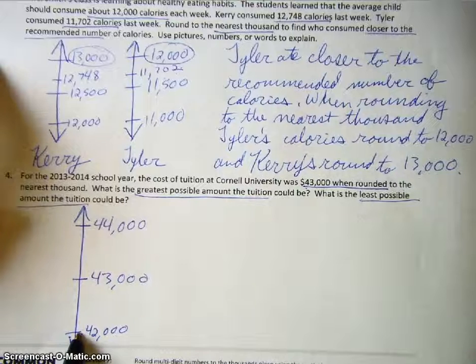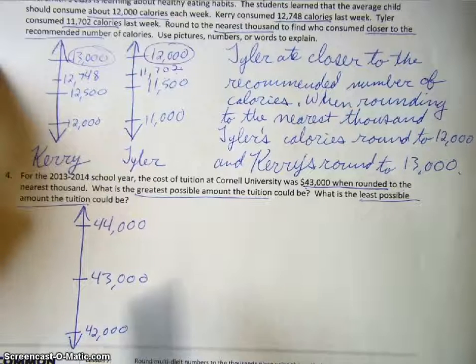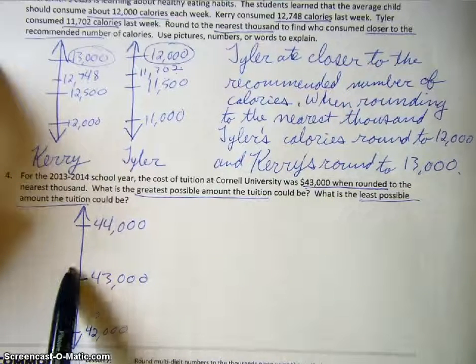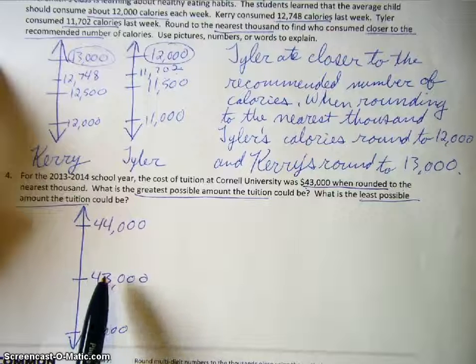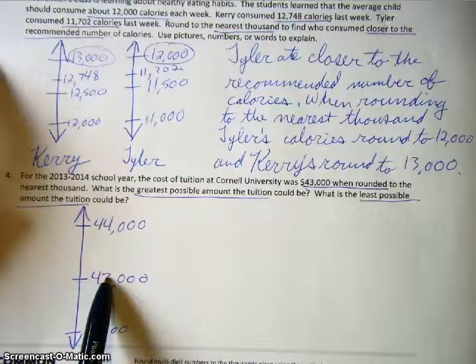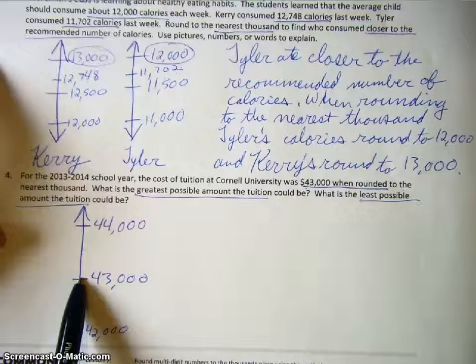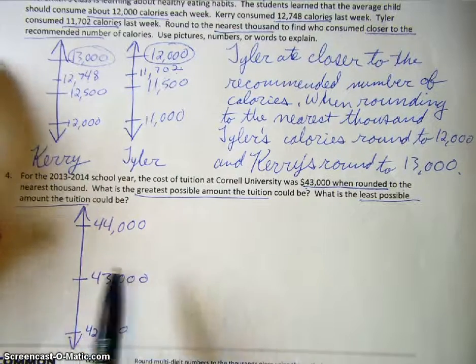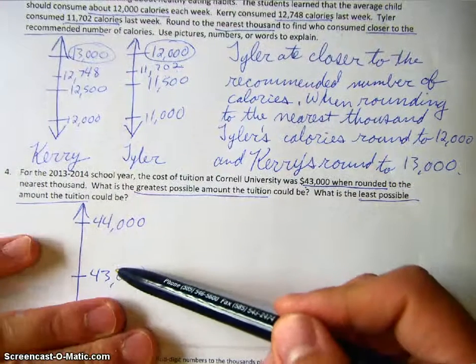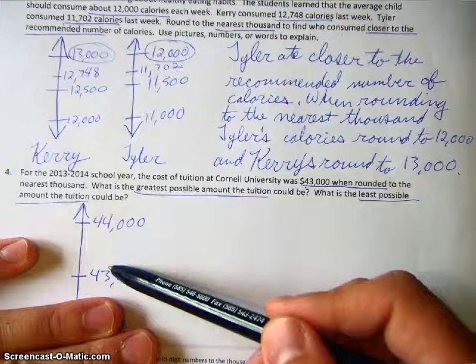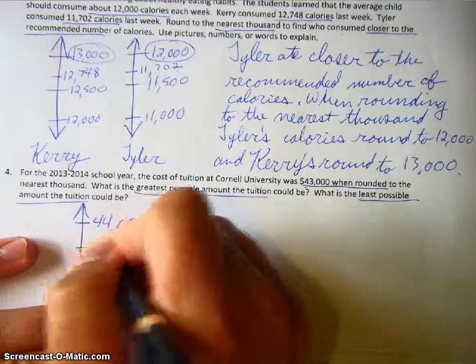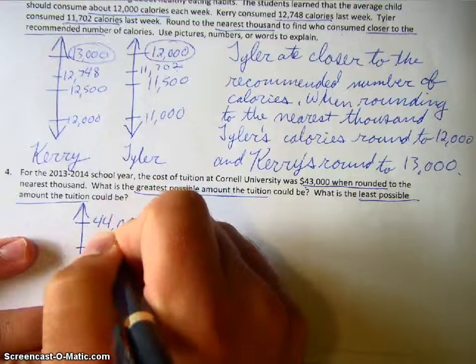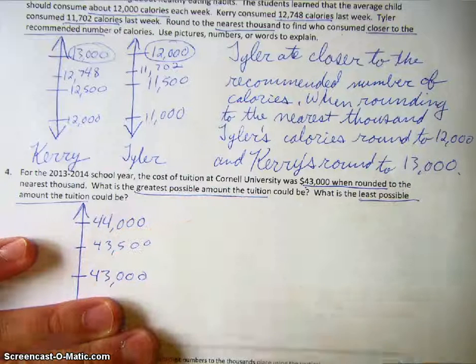Now, my number line here is slightly different because 43,000 is going to be in the middle, because whatever our numbers are, they get rounded to this number. So what we have to take a look at is the amount above 43,000. Half of 1,000 is 500, so between these 2 points is 43,500.